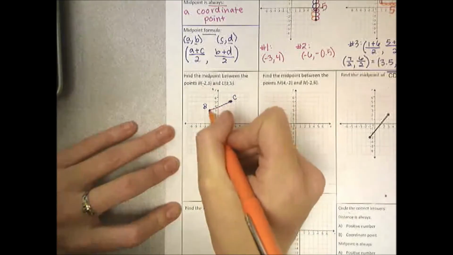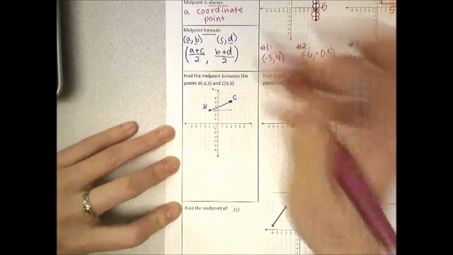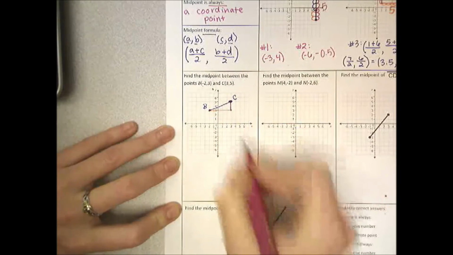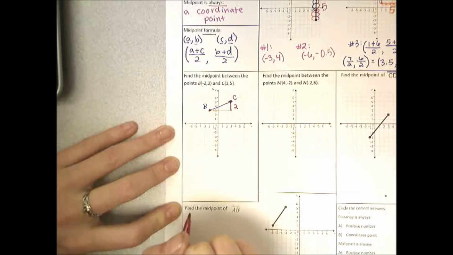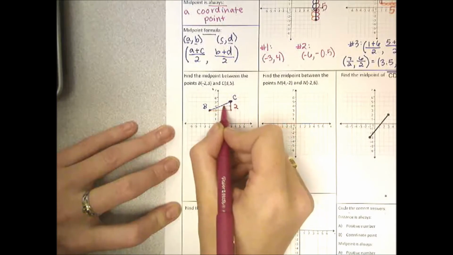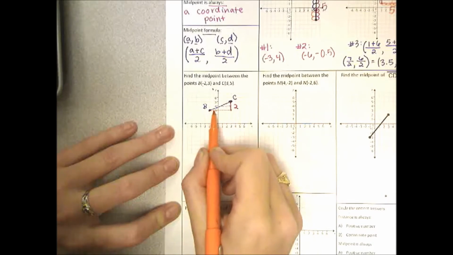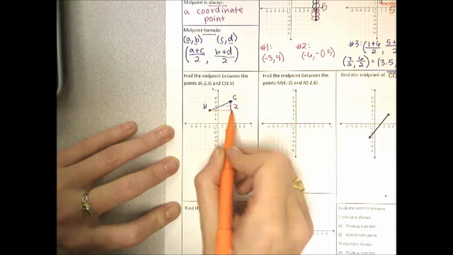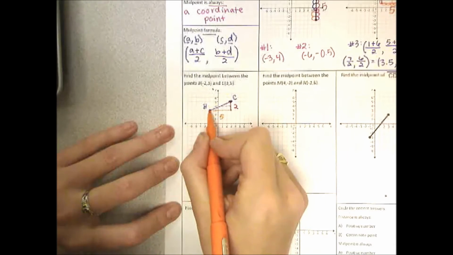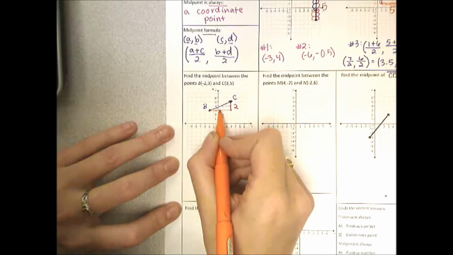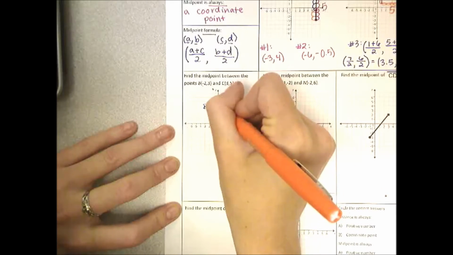So if we want to do that visual method, I'm going to draw a line over and another line down. And see that the distance of my pink line here is 2. So the middle is going to be at 1. And the distance of my orange line is 1, 2, 3, 4, 5. So my middle is going to be at 5 divided by 2, which is 2.5. So that puts my midpoint right here.